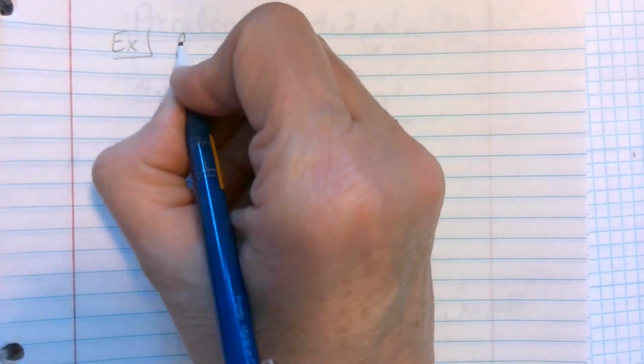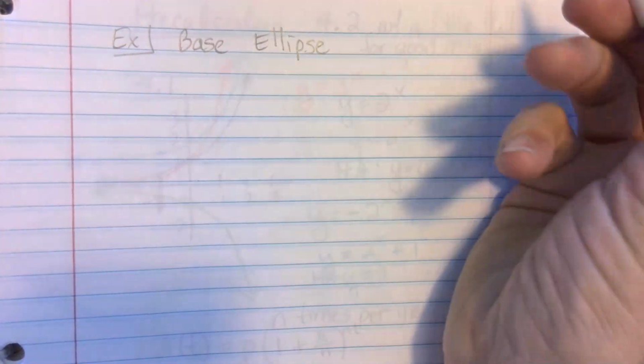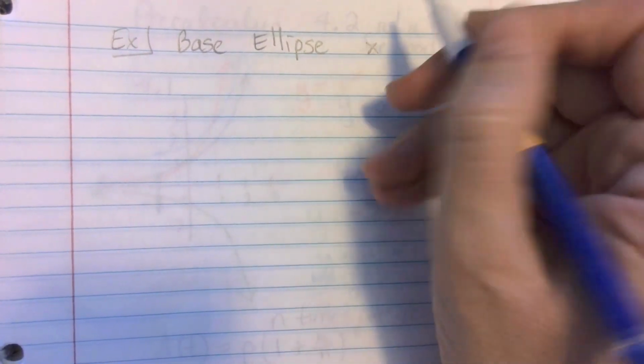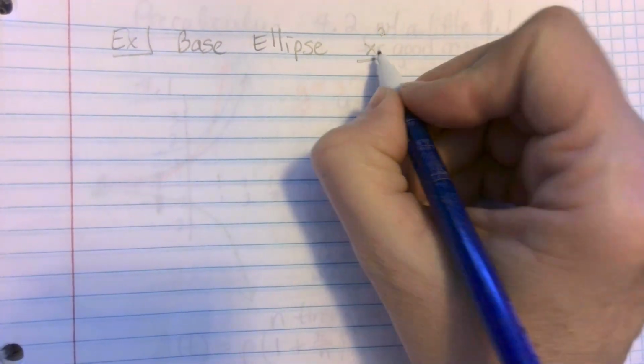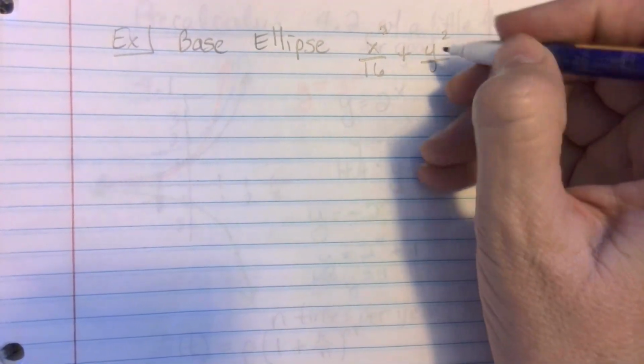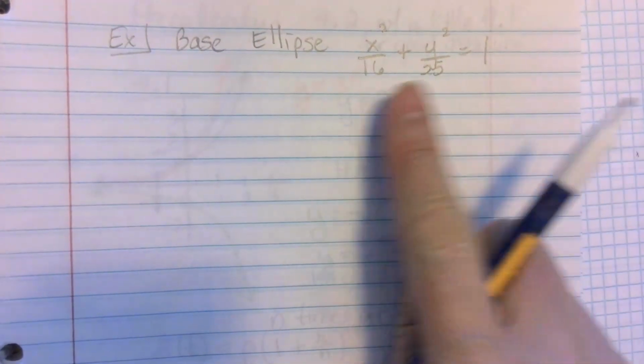So let's do another example of, let's say the base is an ellipse. Now, I hope you all have some form of recall or have been exposed to an ellipse, but if not, an ellipse is in this form.